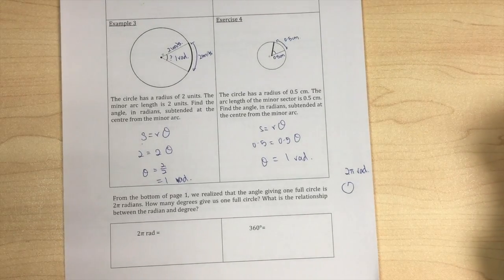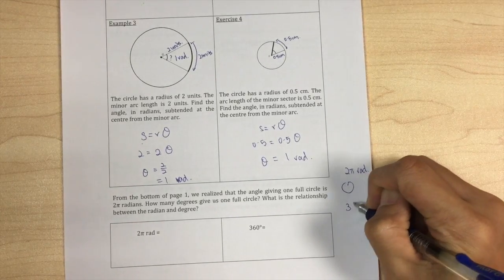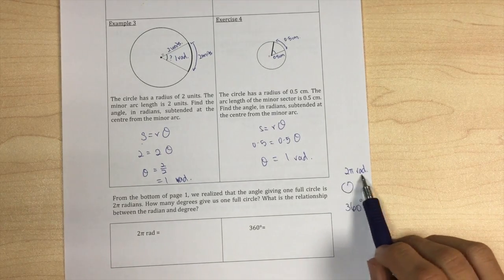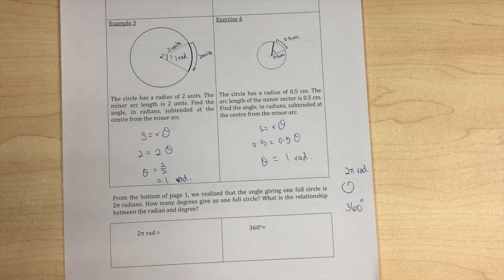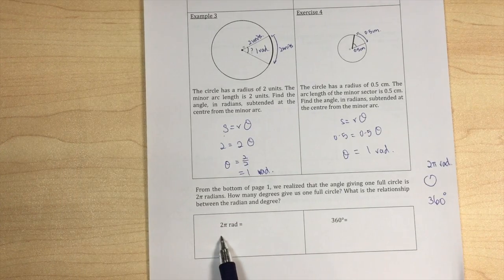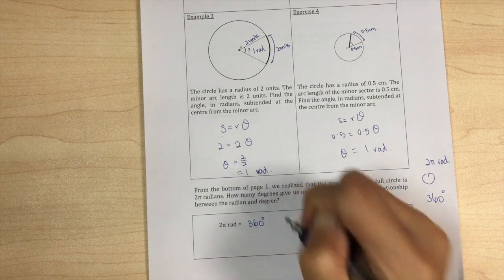Correct? In primary school, we are also taught that going 1 full round is the same as 360 degrees. So what we want to be sure of is that 2 pi radians and 360 degrees are actually measuring the same thing. So right now this is what I can write down: 2 pi radians is the same as 360 degrees.